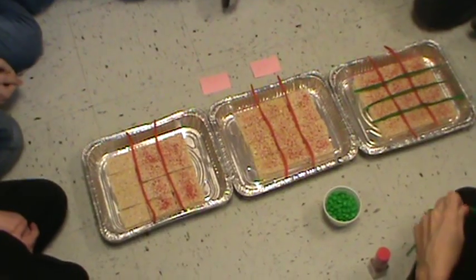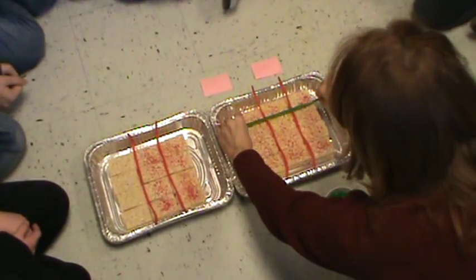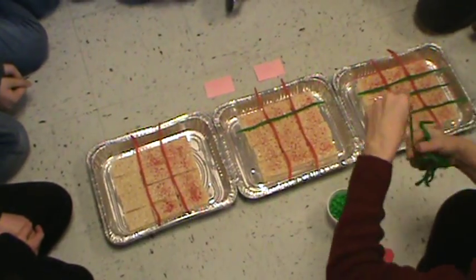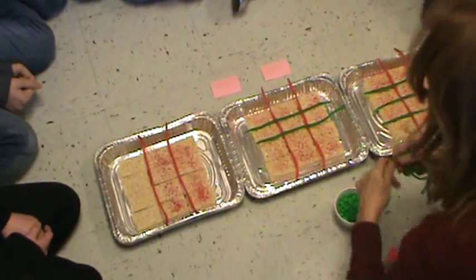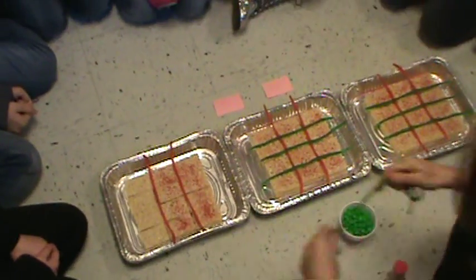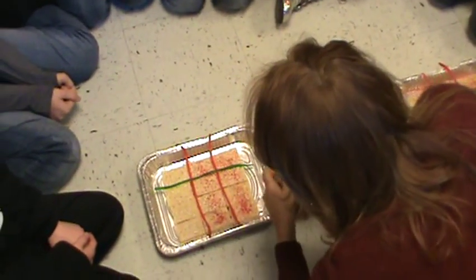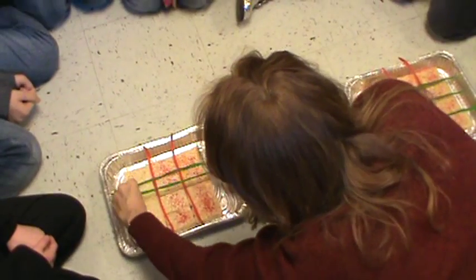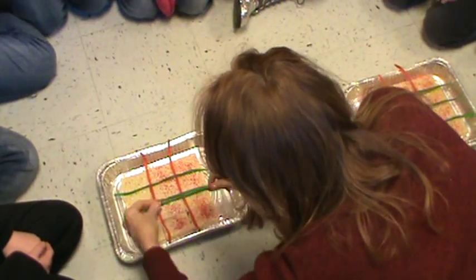It looks Christmassy. I know it does look Christmassy. But I want to eat it. Tic-tac-toe. What color is it? No, it's not quite tic-tac-toe. That's a big tic-tac-toe. Yeah, you'd win every time.